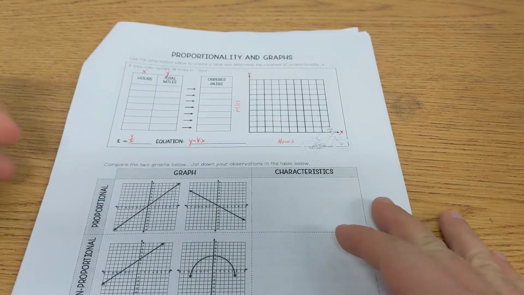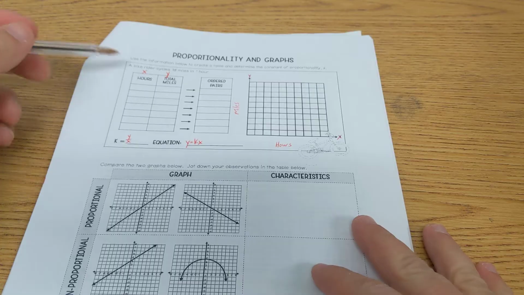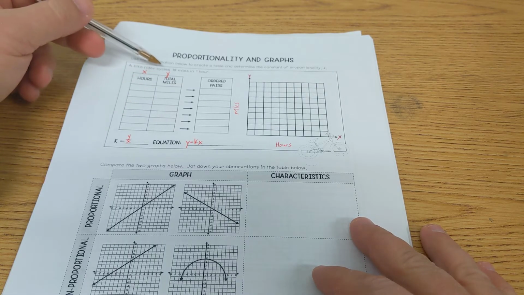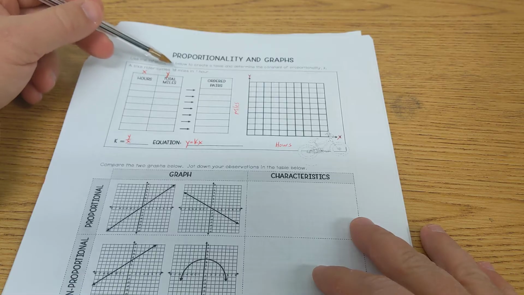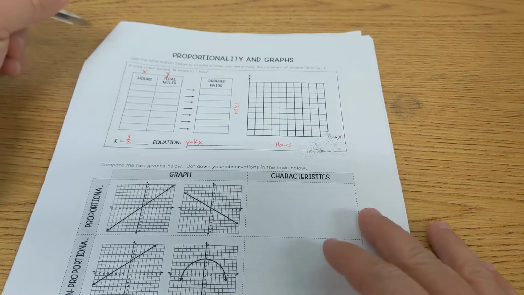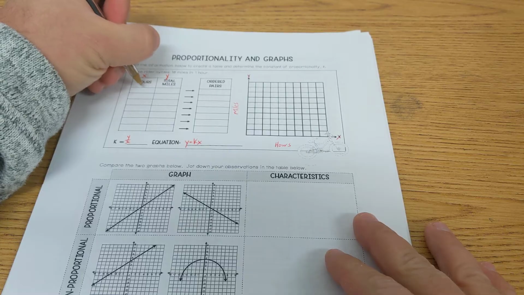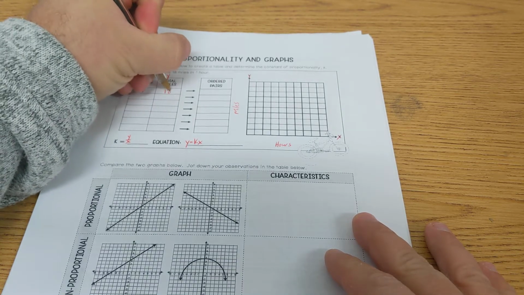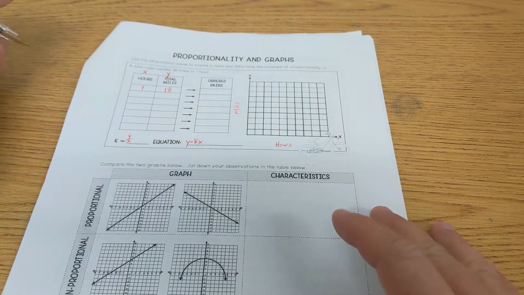Okay, so now we don't have anything in here, but it does tell us that a bike rider rides 18 miles in 1 hour. So we need to put that 1 hour, he goes 18 miles, or she does.